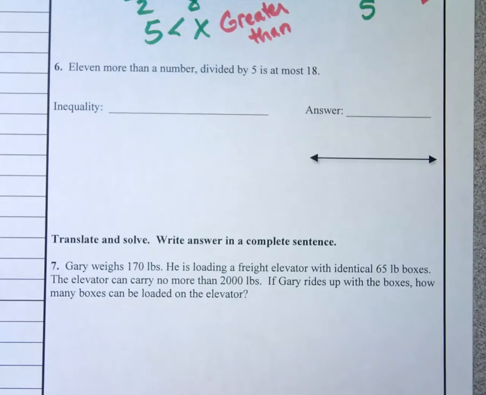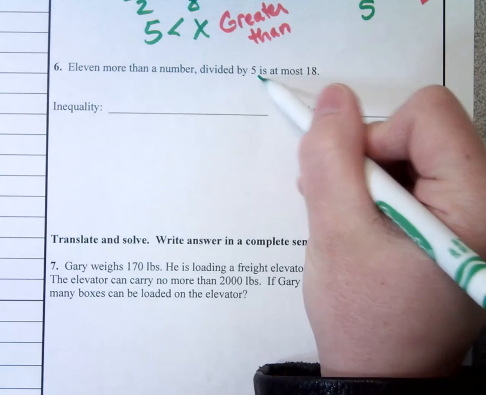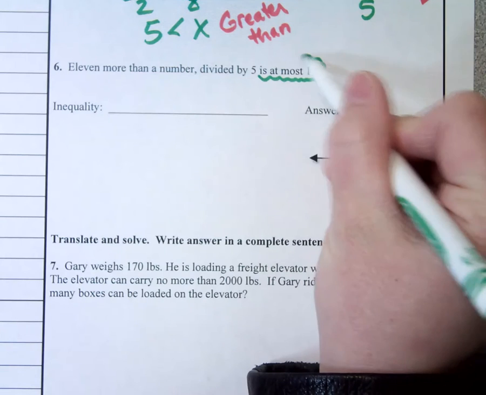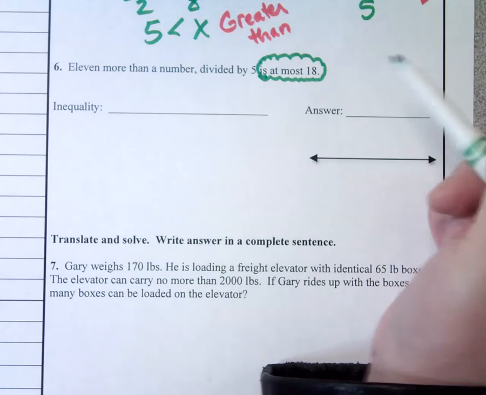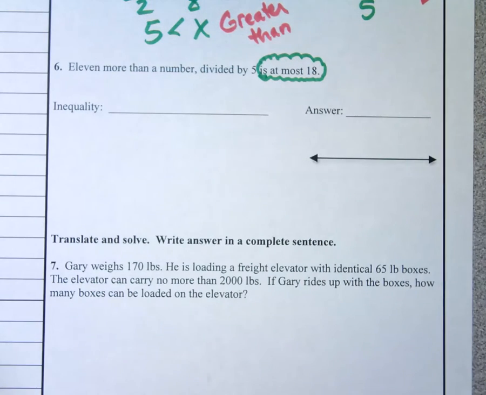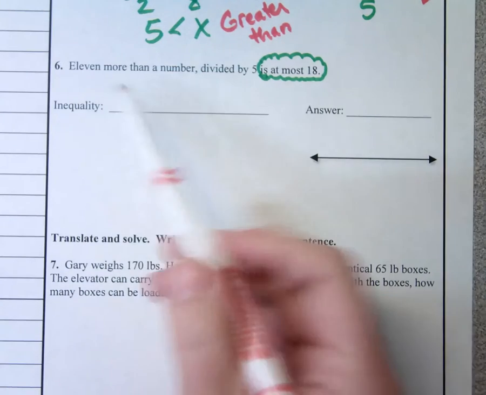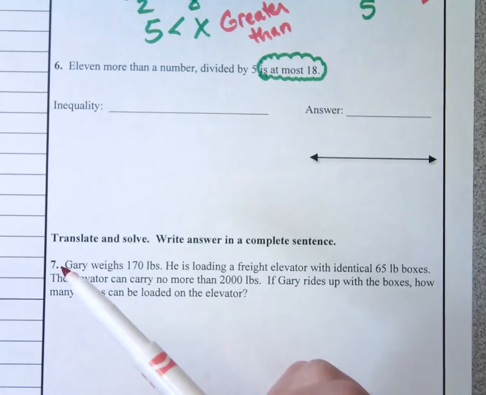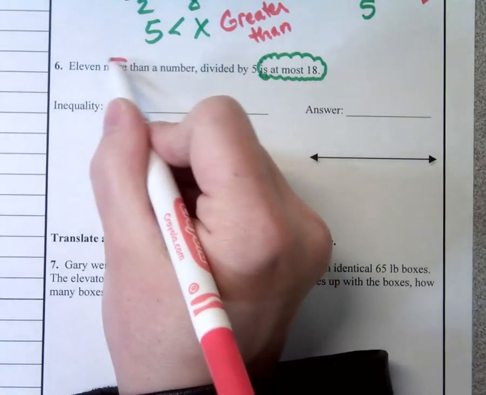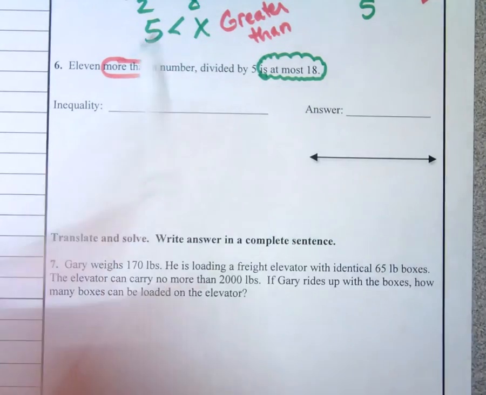Okay, next one. 11 more than a number divided by 5 is at most 18. This part that says is at most 18, that's going to be where our inequality symbol comes in. So let's read the first part of this. 11 more than a number. Do you see a switch word there? Yep, more than. So let's start with the back.